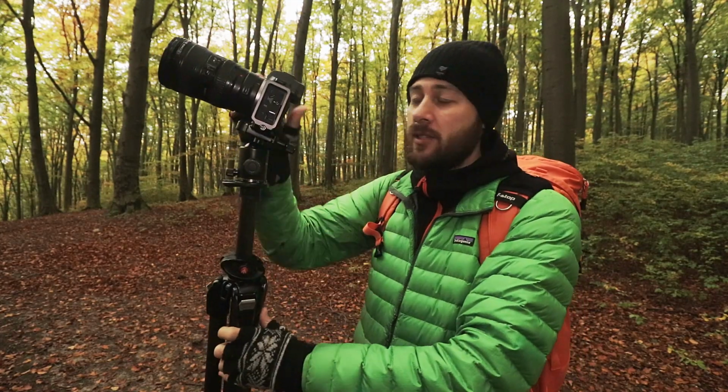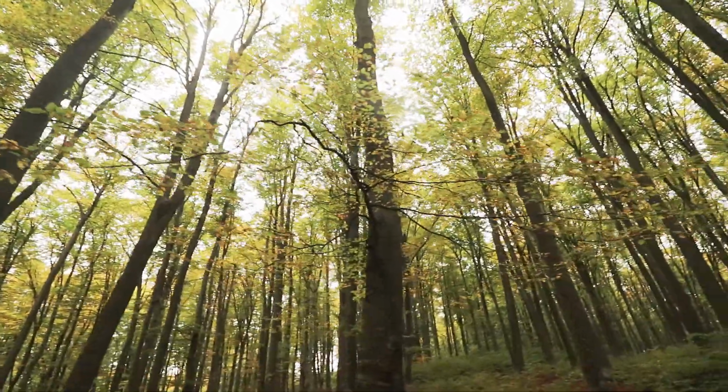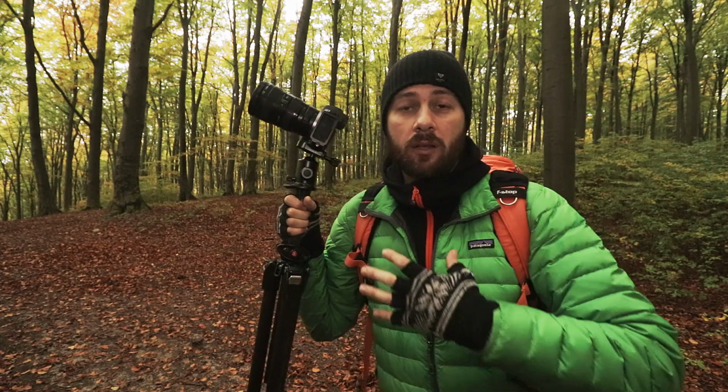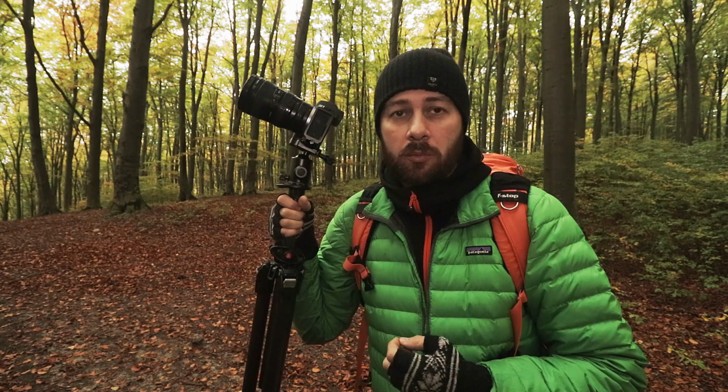I found an interesting tree back there, and now the settings have changed. I'm again at ISO 100 and f8. These settings are not going to change during the day, but the exposure is 1.3 seconds. And as I said, light is very different in the forest. There are areas that are darker, areas that are lighter, areas where the light hits in a much more interesting way or in a simpler way.